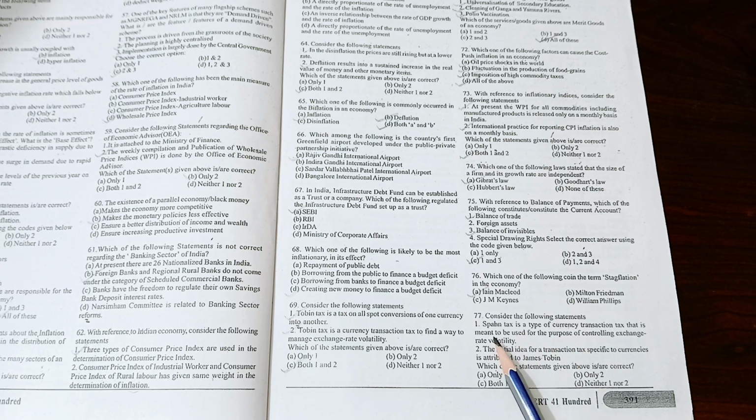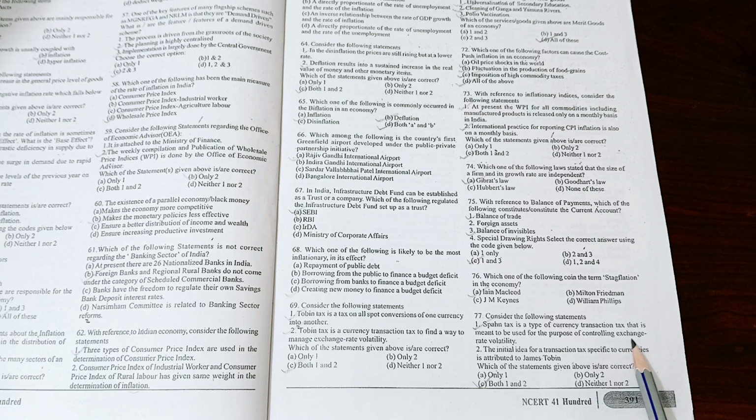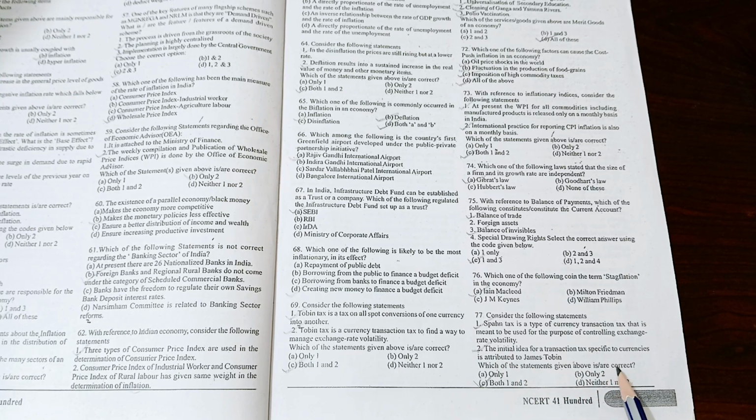Consider the following statements. Spend tax is a type of currency transaction tax that is meant to be used for the purpose of controlling exchange rate volatility. The initial idea for a transaction tax specific to currencies is attributed to James Tobin. Which of the statements given above is or are correct? Is considered option C, both 1 and 2. Spend tax is a type of currency transaction tax that is meant to be used for the purpose of controlling exchange rate volatility, and the initial idea for a transaction tax specific to currencies is attributed to James Tobin.